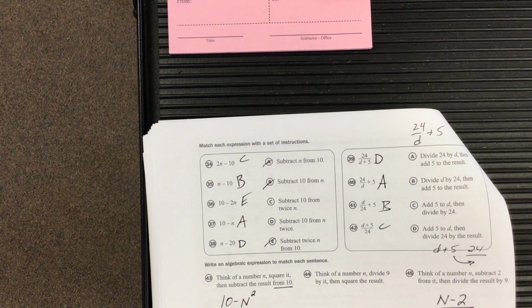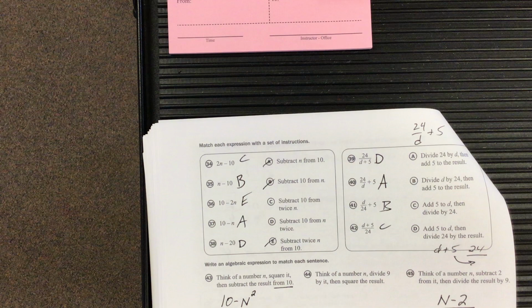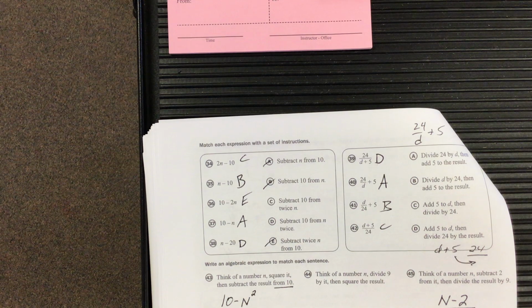I don't know if I can believe you, Landon, because you seem to erase every time. I said I got them right. I only got one wrong, and that was D. The order is important. The only one I got right was D. All right, see if you can do 44.